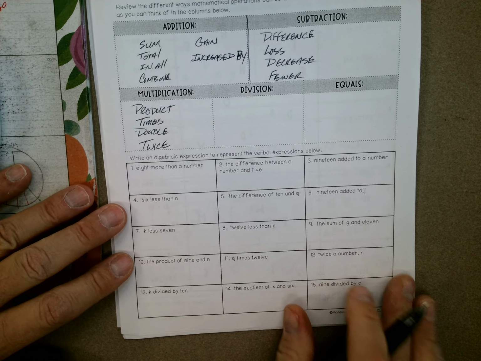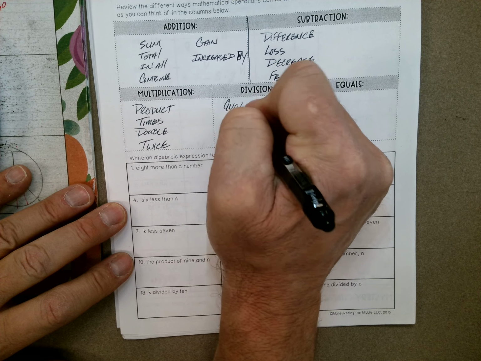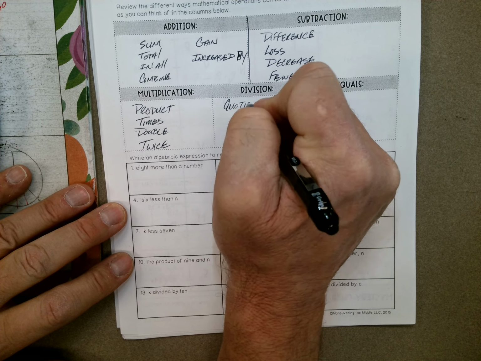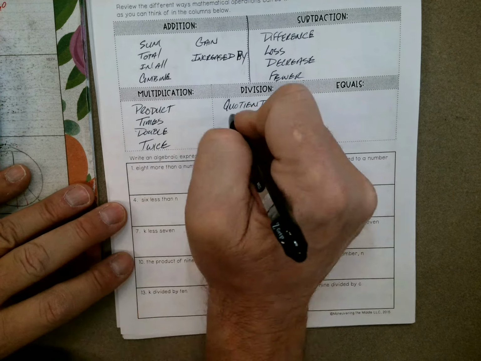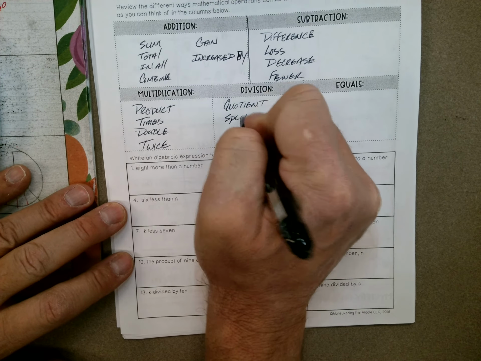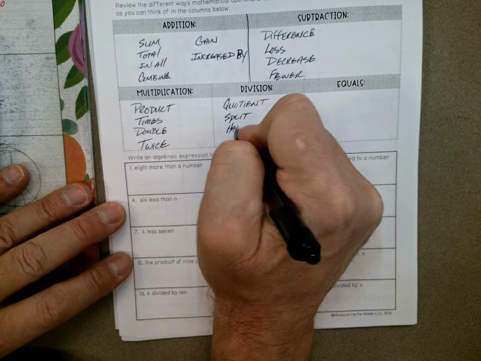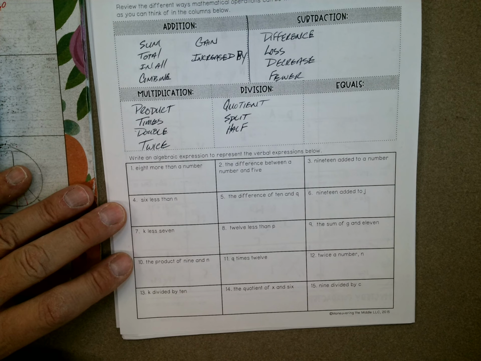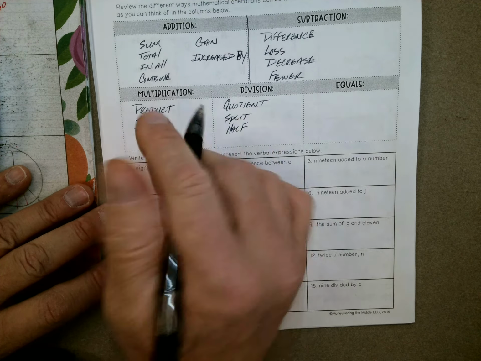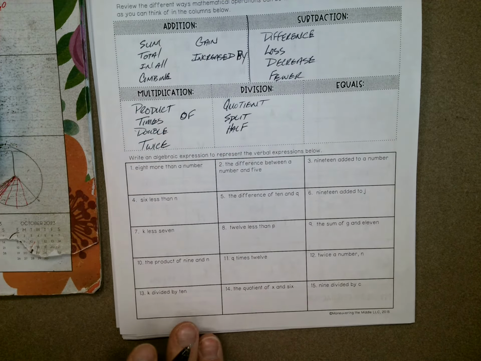Division. Again, let's start with the answer. Quotient. Quotient. How about split? We can split something in two. Or how about half? Half. And I just thought of another one over here that I wanted to put: of. Of tells us to multiply, right?